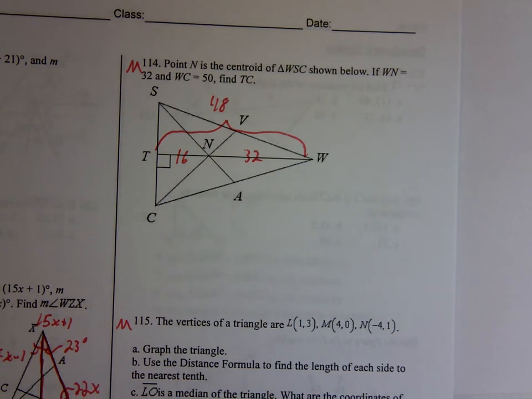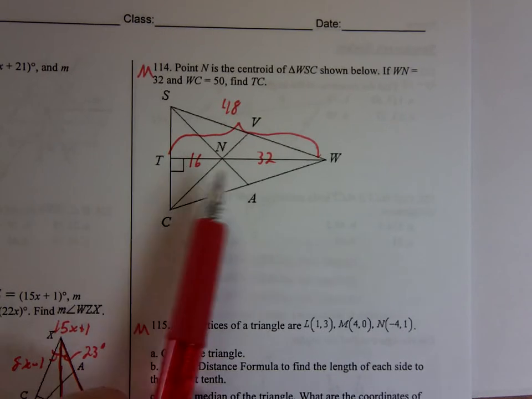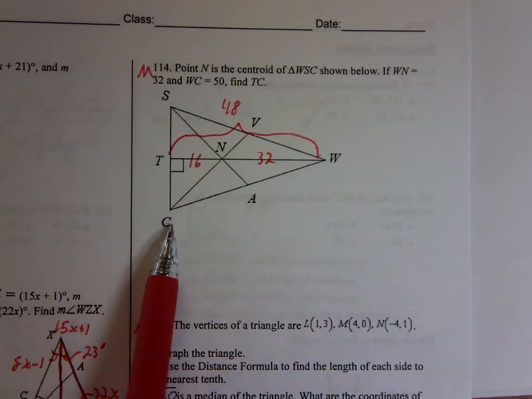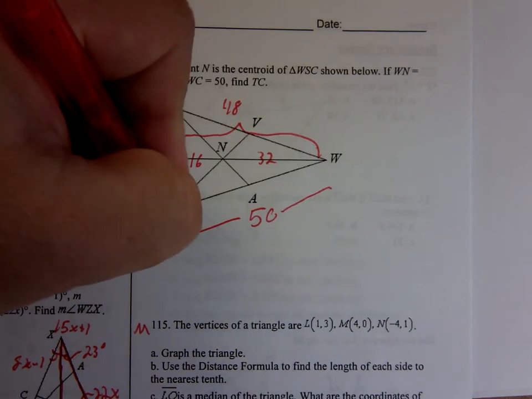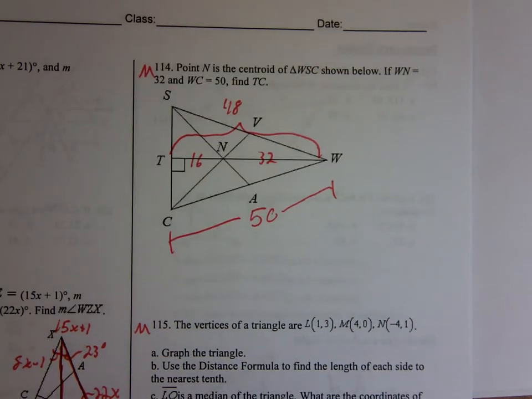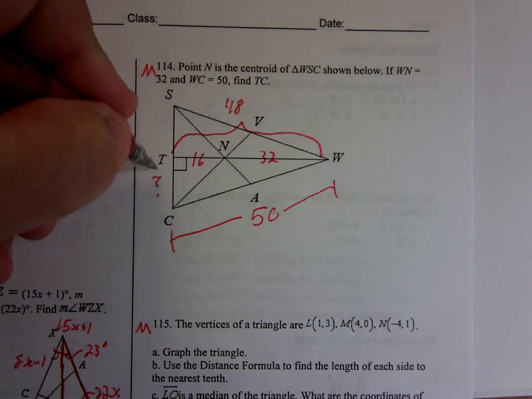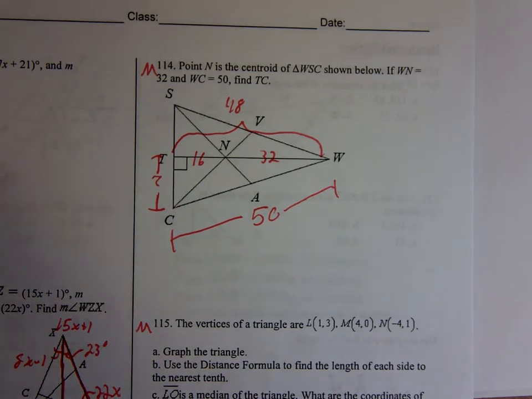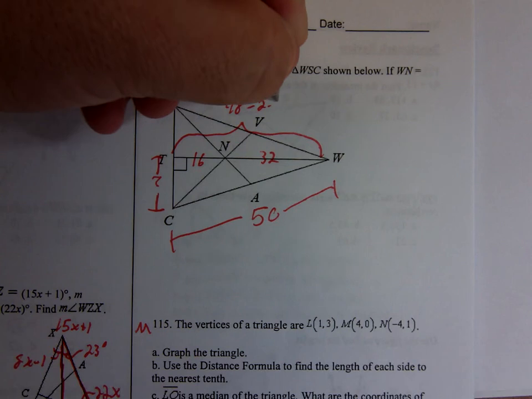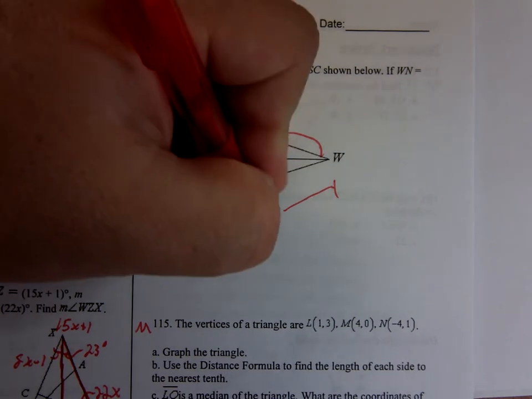We also know that WC, this length right here, is 50, and they want us to figure out what TC is. What do you think we're going to use? Yep, Pythagorean theorem again. If you want to use the Pythagorean theorem, feel free to. I noticed this is another Pythagorean triple, though.